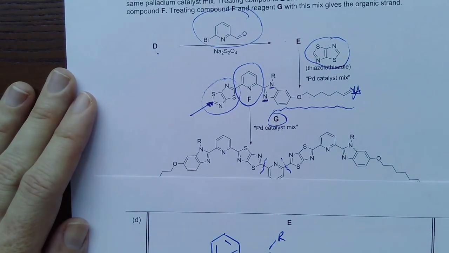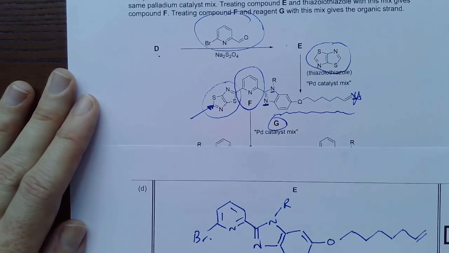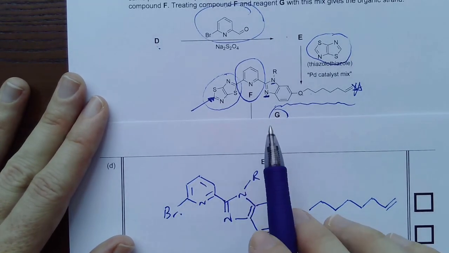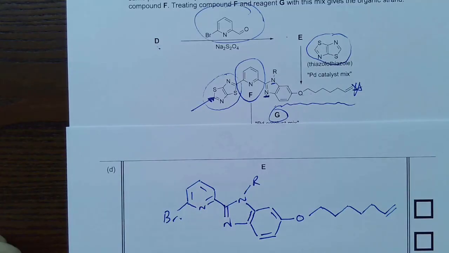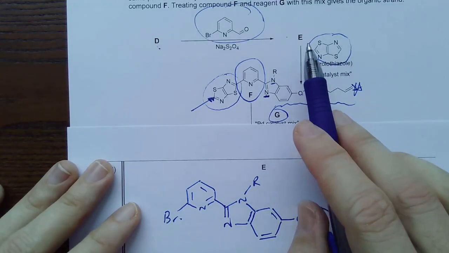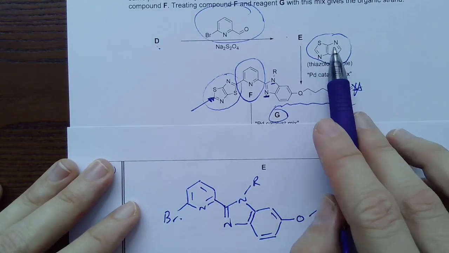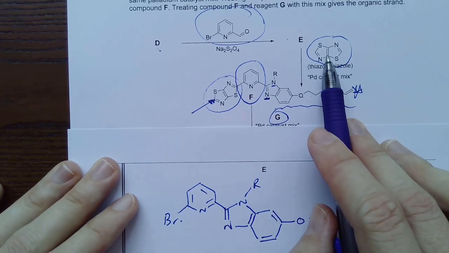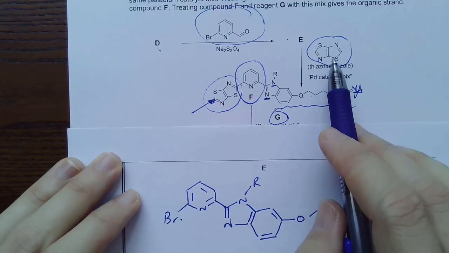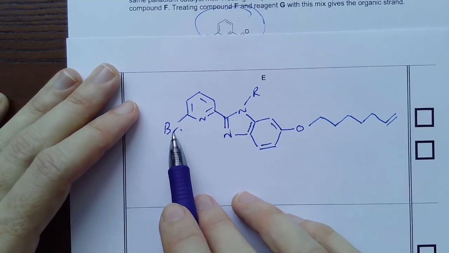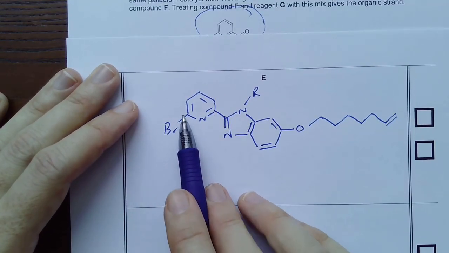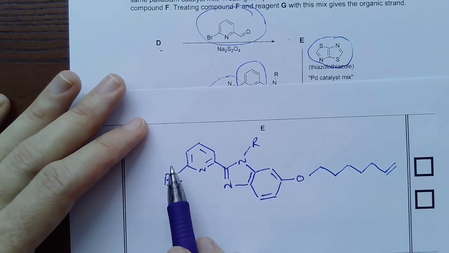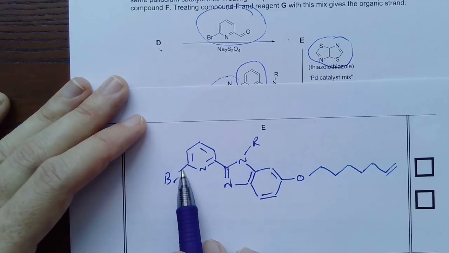But there is one which is sort of, I guess it is a clue actually, what I'm talking about. In the step from E to G, this double-ringed thiazole thing here reacts with E. And it does so where there's a bromine leaving group here. So the thiazole, this double ring thing here, adds on here. And they've got a bromine.